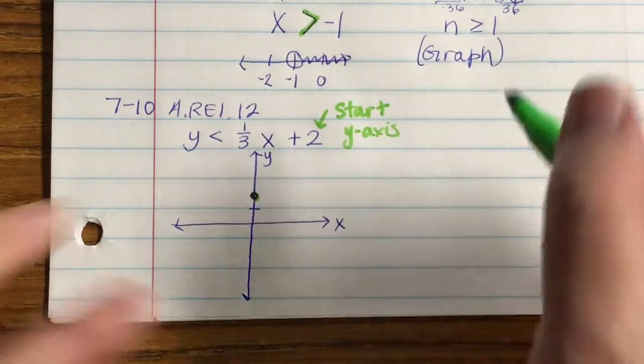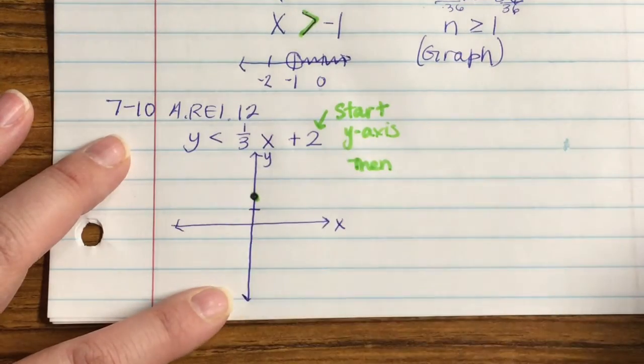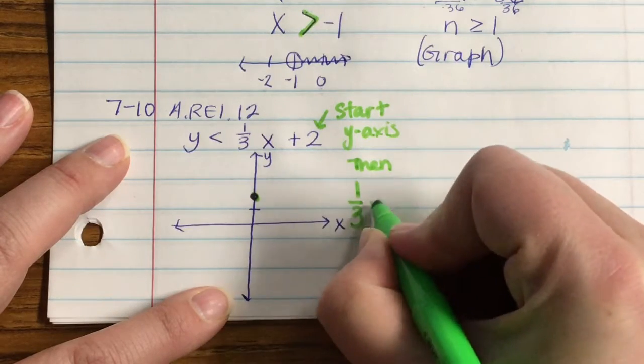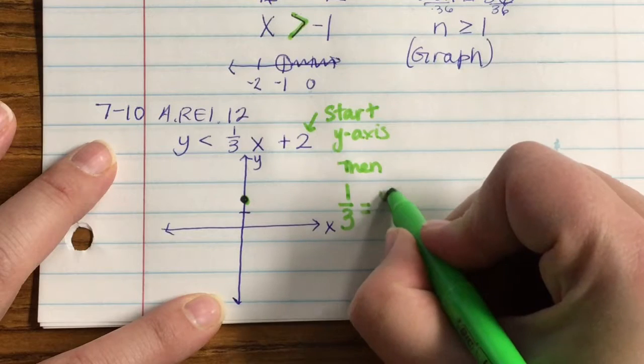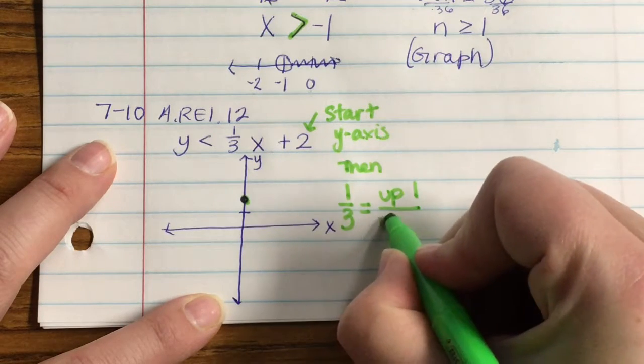And then, if you want to put then, you can. You don't have to. Then we follow the slope. Our slope is 1/3, which means we're going to go up, because it's positive, we're going to go up 1 and then right 3. Yep.